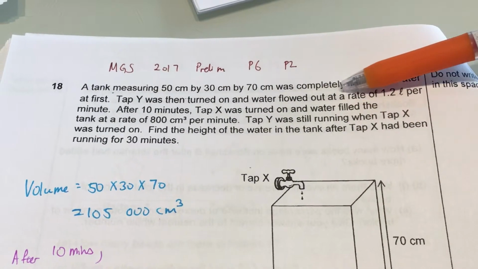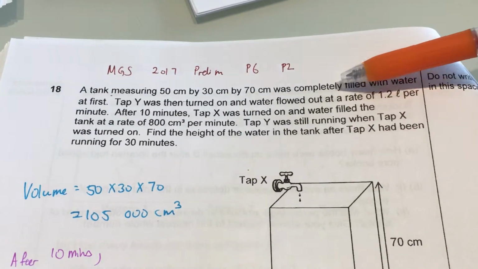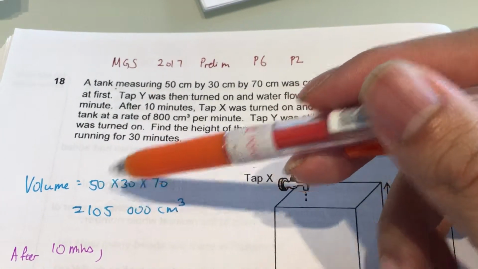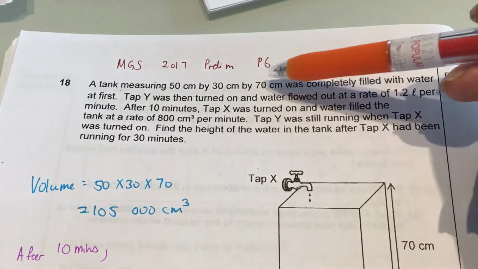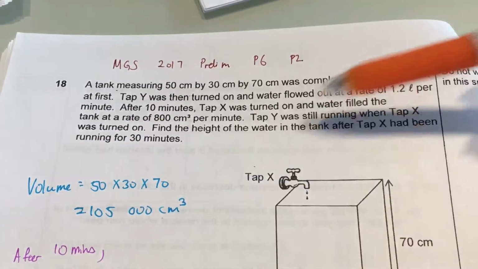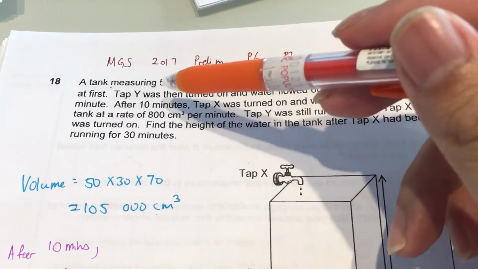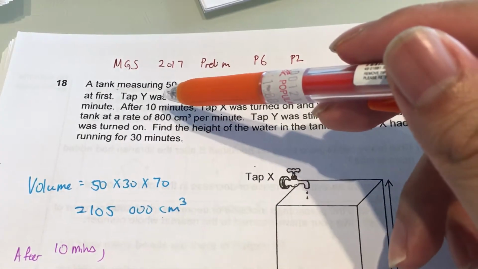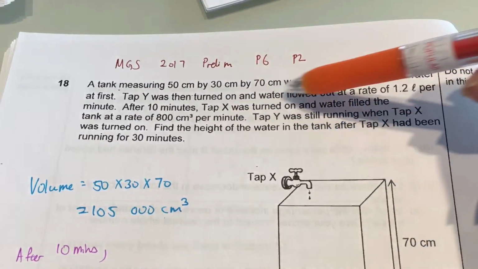So the keyword here was completely, and that's why to find the full volume it will be 50 times 30 times 70, and it gives you 105,000 cm cube. Alright, so the first incident will be: tap Y was then turned on.